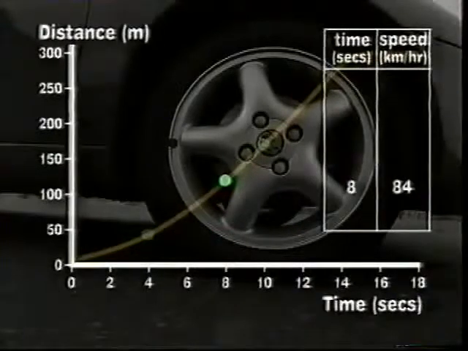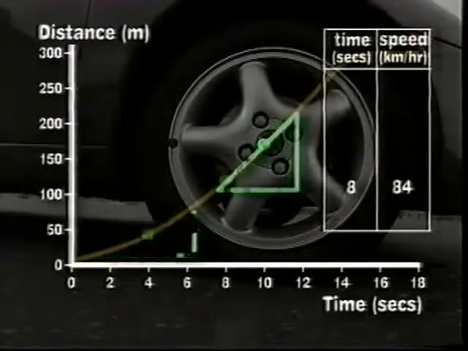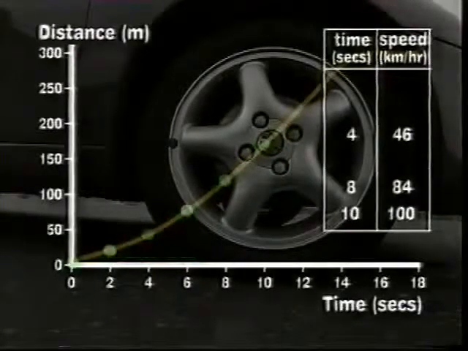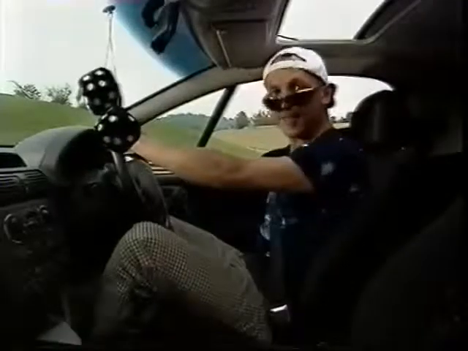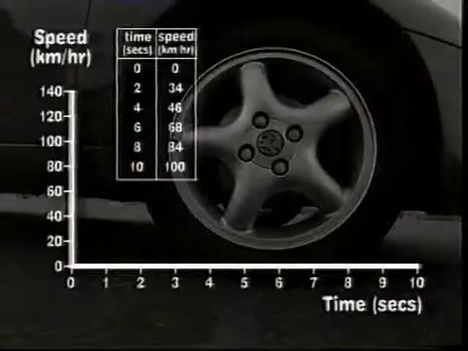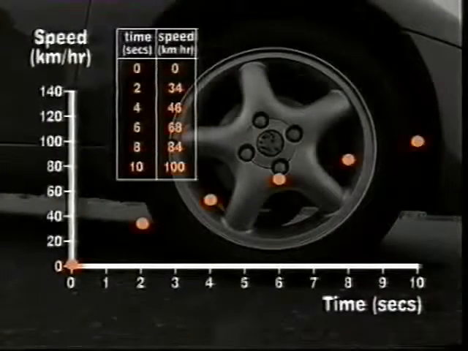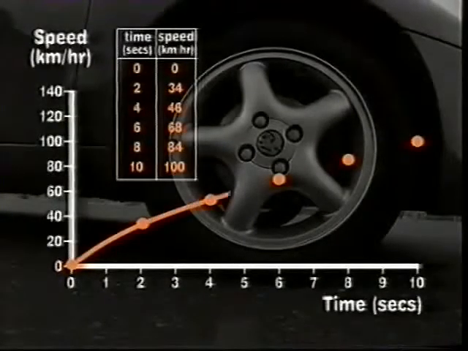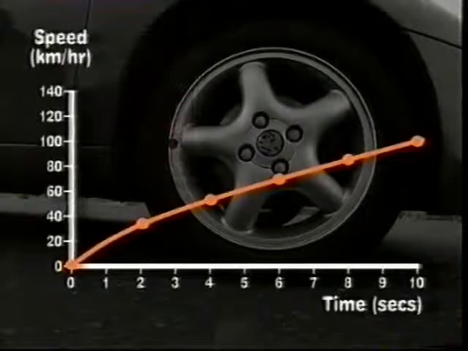To get Andy's speed at any other time, we can calculate the gradient at these points in exactly the same way, and we end up with a table of speed against time. Now this is where the clever bit comes in. If we plot these points on a speed-time graph, speed on the vertical axis and time on the horizontal axis, we can work out acceleration by measuring the gradient of the speed-time graph at any point.